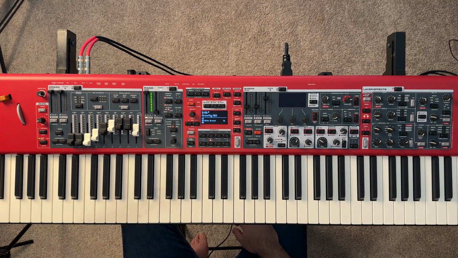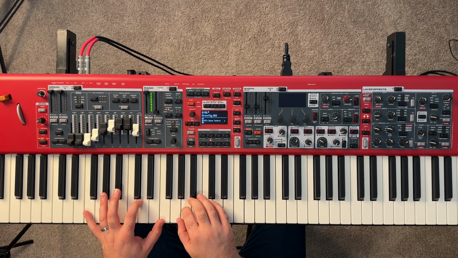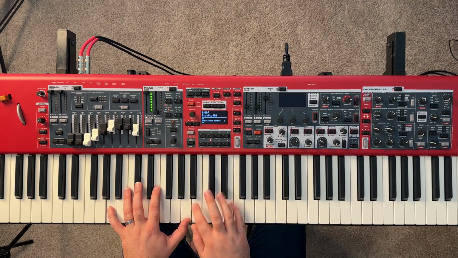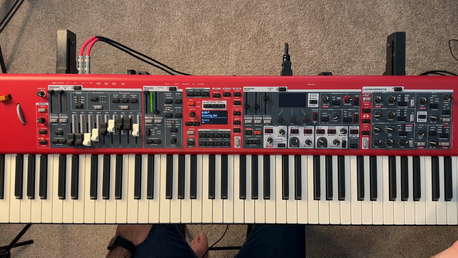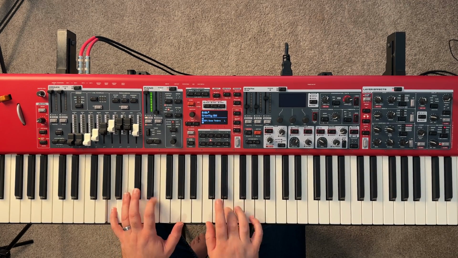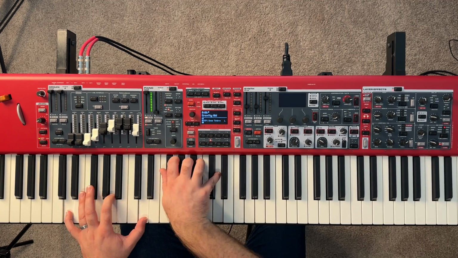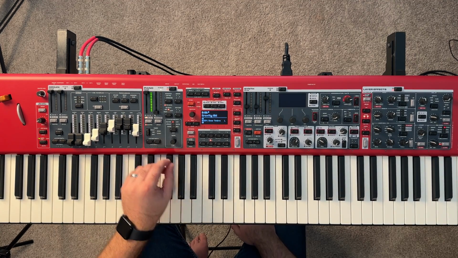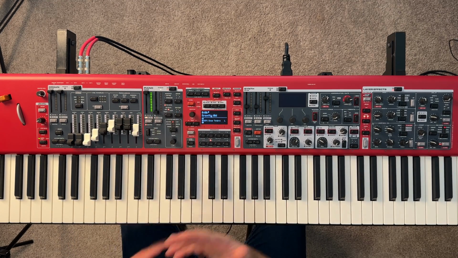And maybe I want to swap that for an electric piano. All I do is go into the category, go to electric. Now notice there's no effects or anything like that, so if we wanted to bring a little bit of reverb in there, an easy way to switch or swap out sounds is just by going to that layer and changing the sounds and the parameters.